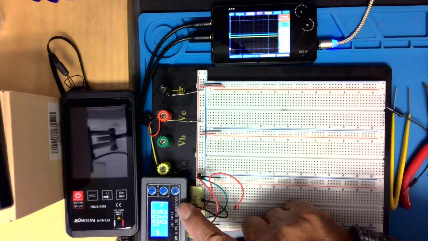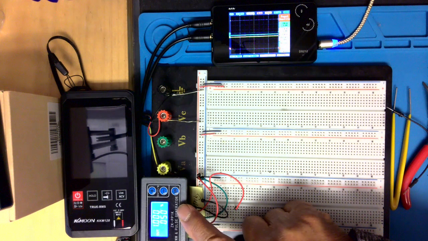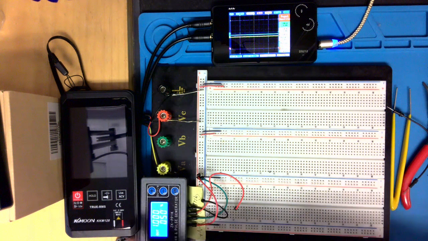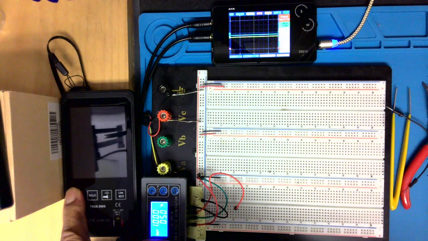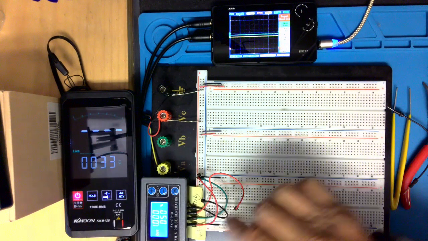I have a unit here, it's a power generator. It's very cheap. You can buy it like on temu.com. Right now it shows 1000 hertz, 50% duty cycle. It's generating a perfect square pulse, duty cycle 50%. And I have a voltmeter, kind of stylish voltmeter.